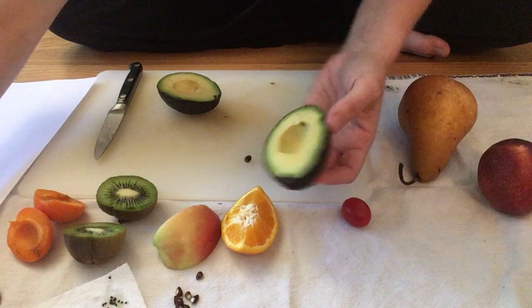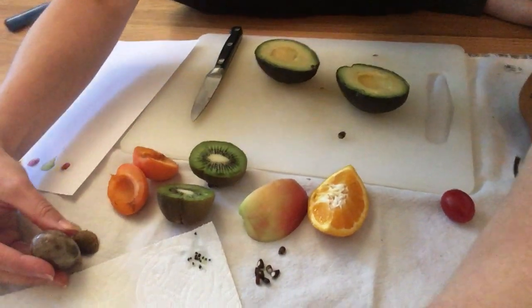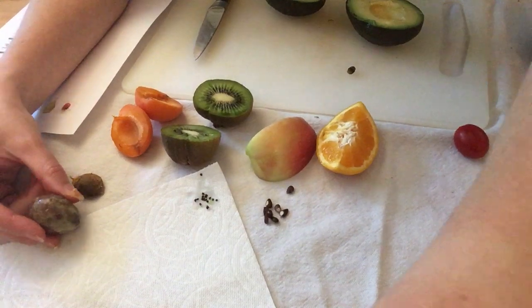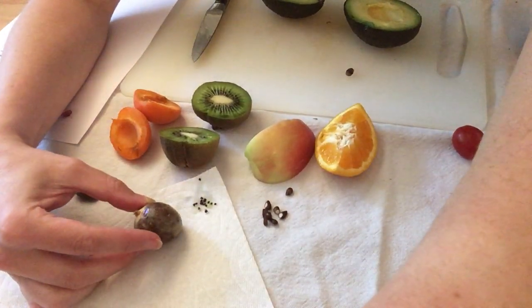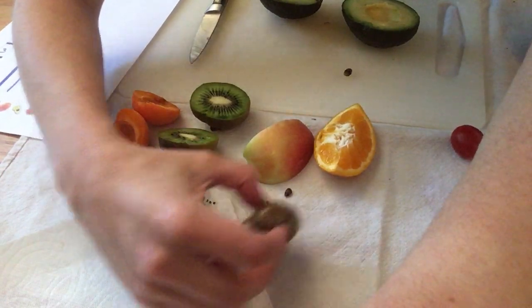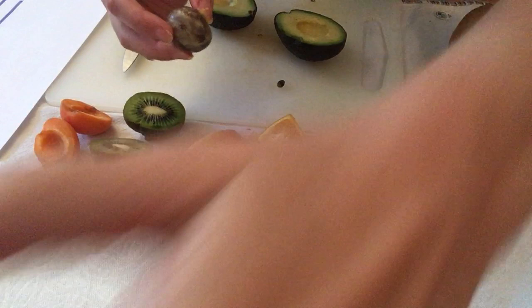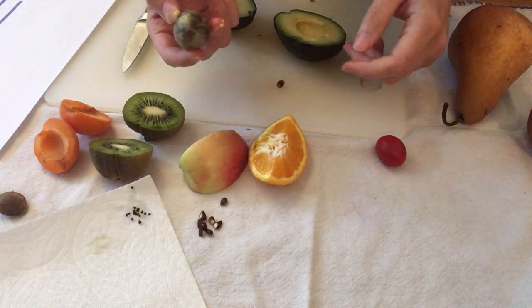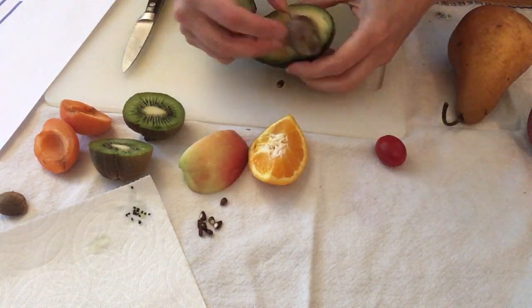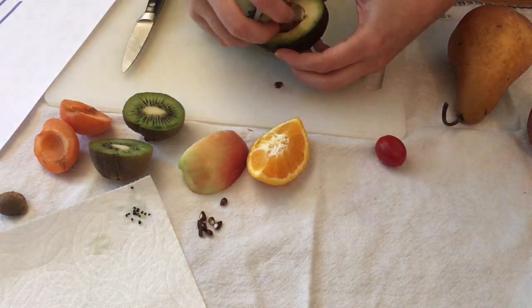Bigger than the apricot seed. Way bigger than the kiwi seeds. A lot bigger than the apple seeds. Oop, no orange seeds to compare it to. It's a really big seed, and there's just 1. It takes up a good part of the avocado.